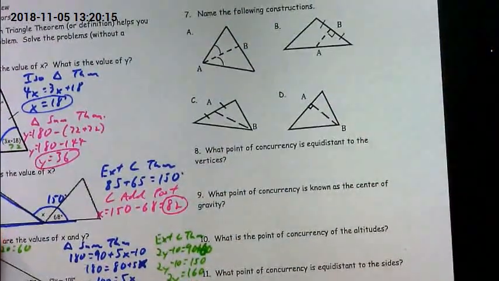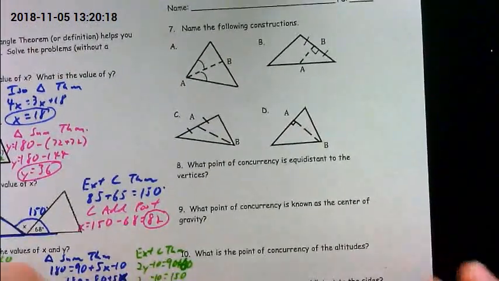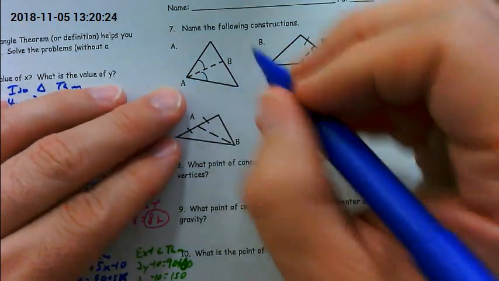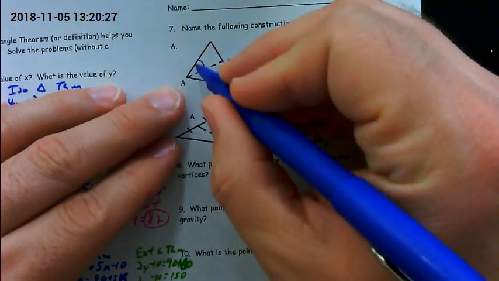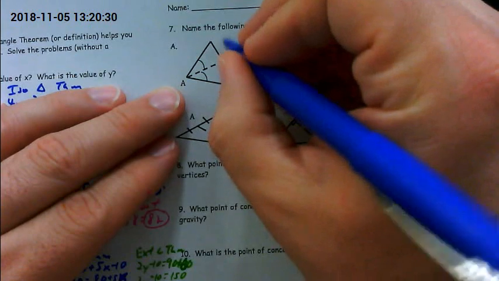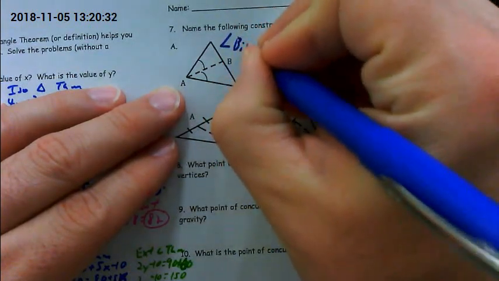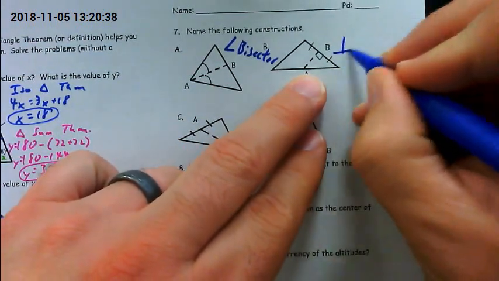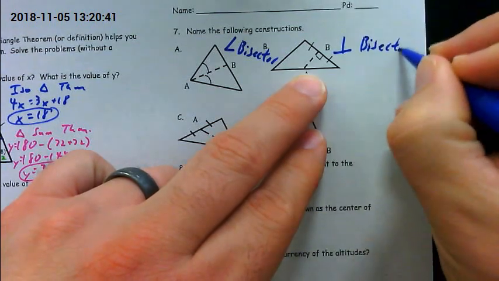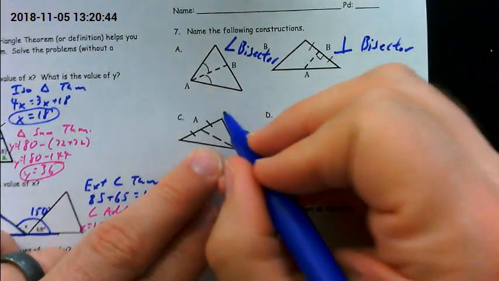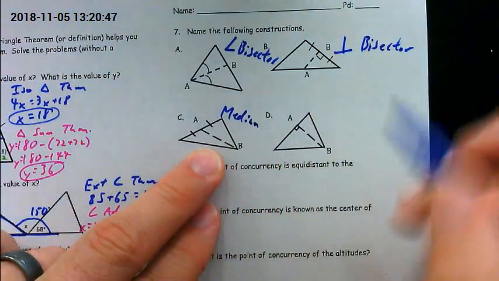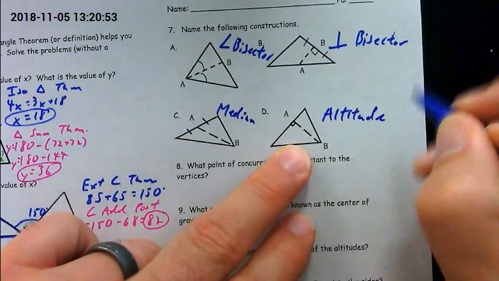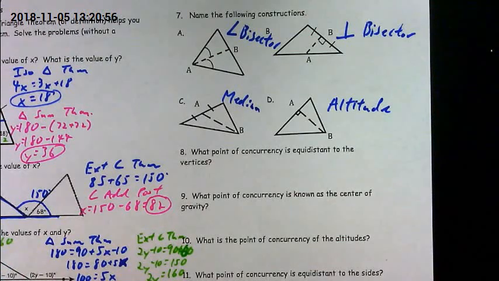Going on to the next column. Now, on A, what type of line is that? So this dotted line is what? These two sides are congruent, therefore this angle is bisected. An angle bisector. All right, this one, perpendicular bisector. This one would be a median, just median. And then this one is altitude. And that's it.